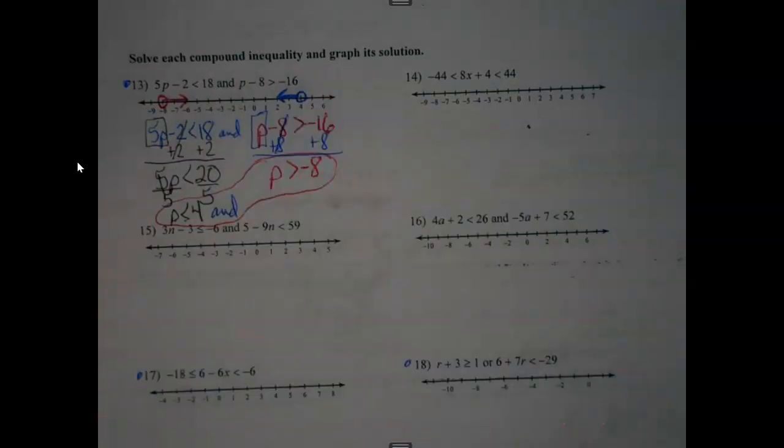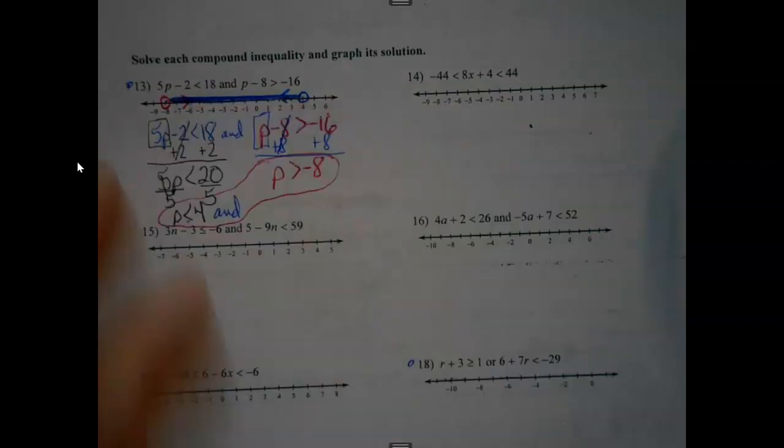Now here, I don't want to leave it this way. If the arrows are coming together like this, it means that everything between my two circles is the answer. And I want you to show me that. So if the arrows look like they're on a collision course, do the collision course, okay? But stop where those two endpoints are. So anytime you see "and" in the middle, that's going to be a key on what this graph is going to look like.